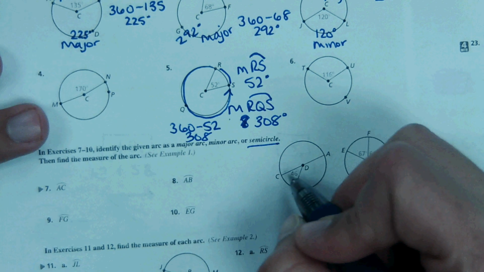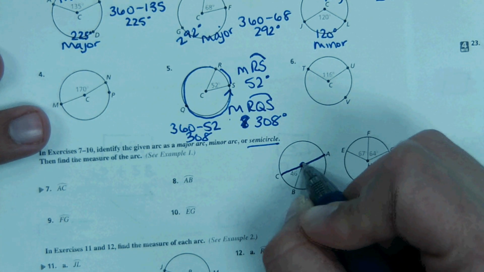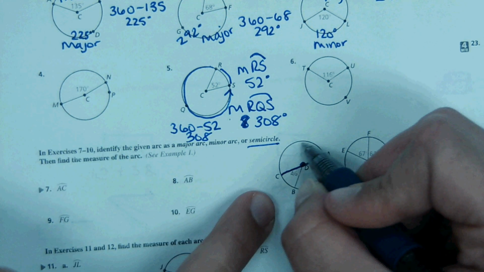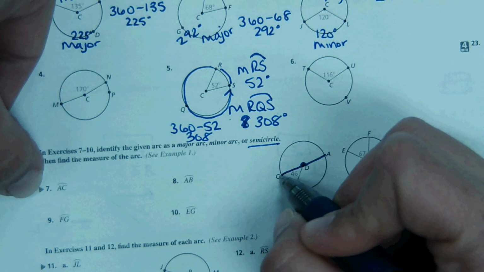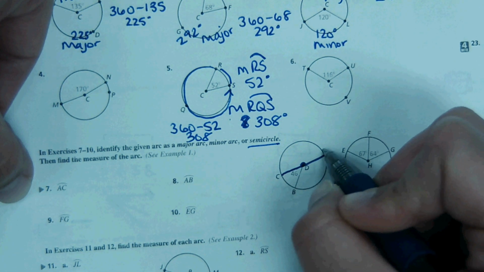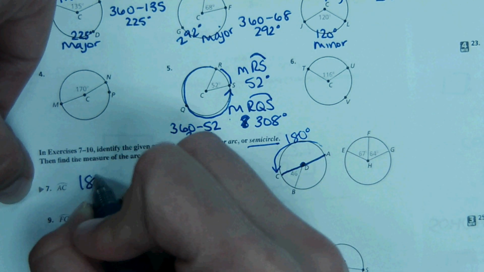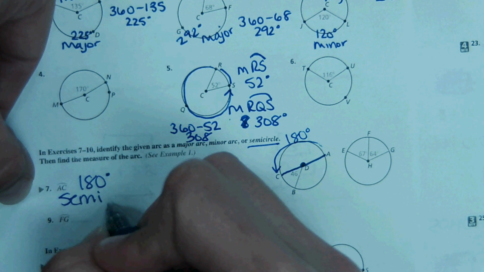So here you have the diameter, and you know it's the diameter, a straight line that goes through the center is a diameter. And with that diameter, it would be 180 degrees, whether you go this way or this way. So it wants to know the measure of arc AC, so that would be 180 degrees, and it's neither minor or major, it's semicircle.